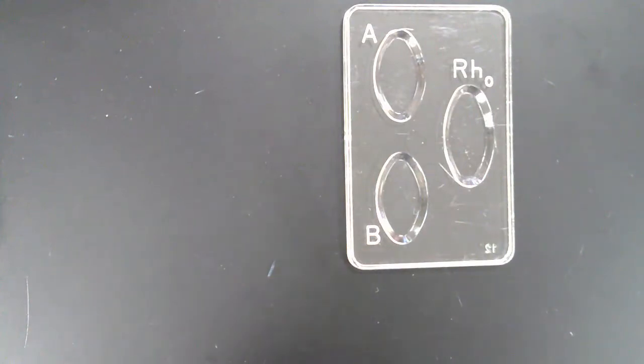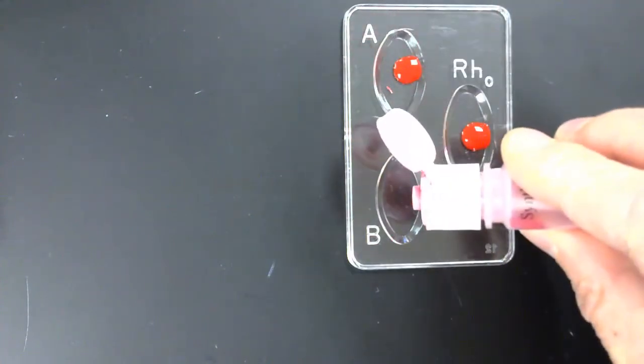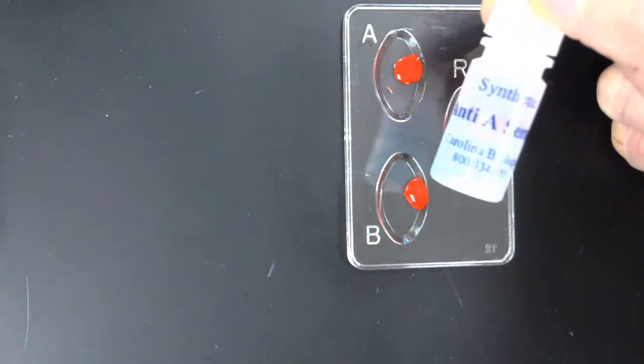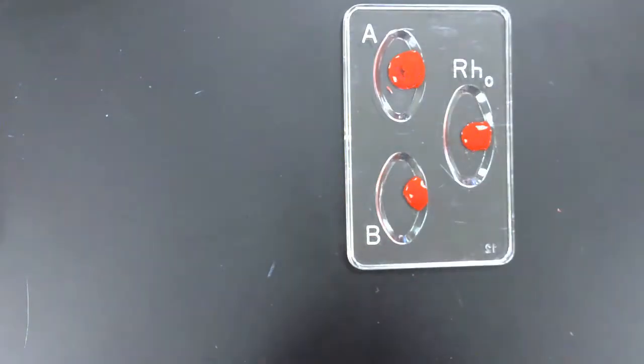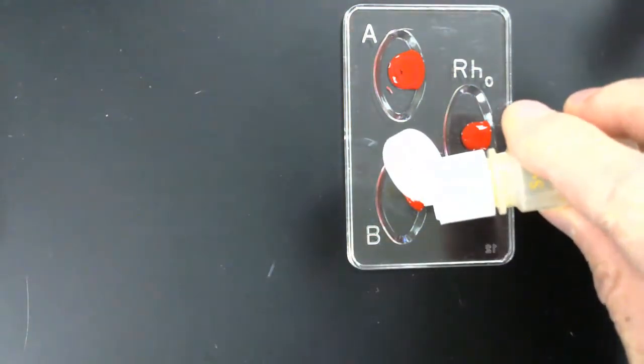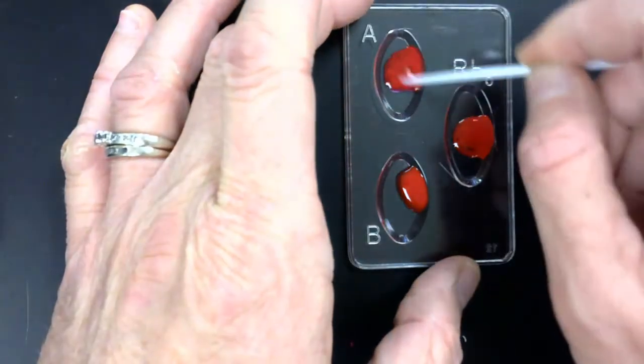And so what I'm going to do is first put 1 drop of her blood in each circle. Now I'm going to put 1 drop of each antiserum. So I've got antiserum A, so that's antibody A, and I'm going to put antibody A with her blood there. Then I'm going to put antibody B in the next well that's labeled B, and I'm going to put antibody, they call it D, but it is the antibody against RH. Then I am going to stir these up and check for a reaction.